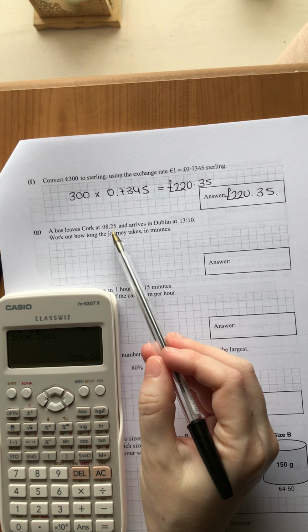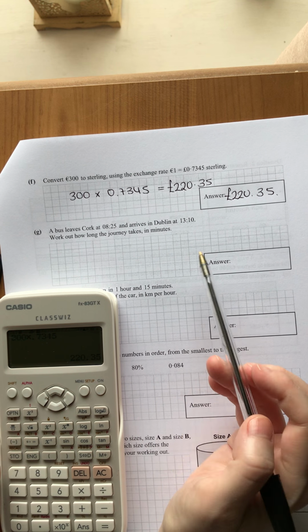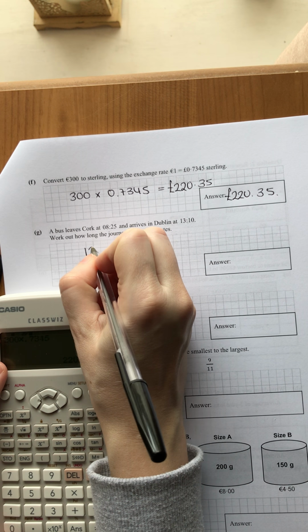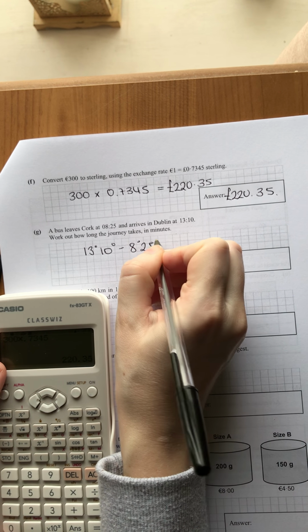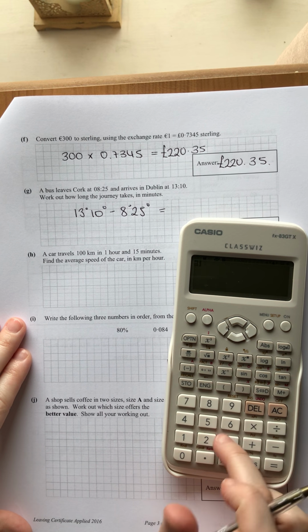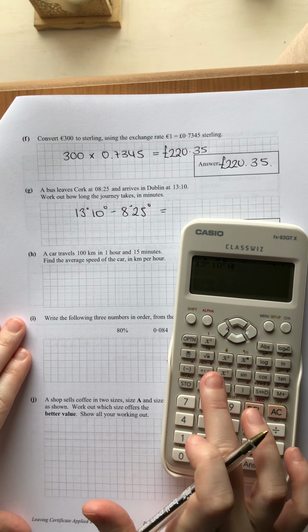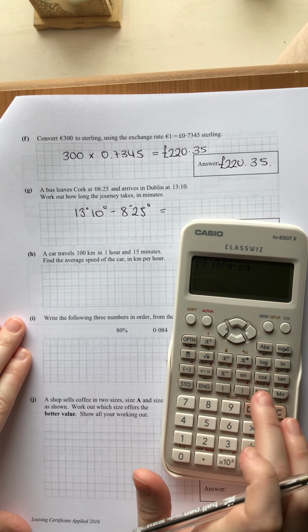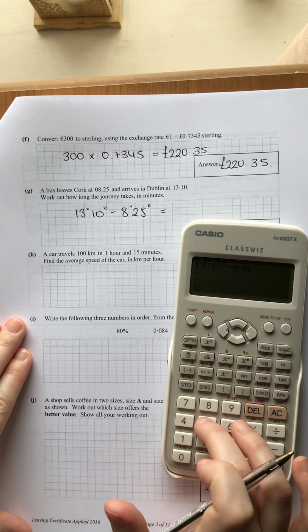A bus leaves Cork at 8:25 and arrives in Dublin at 13:10. Work out how long the journey takes in minutes. So you're finding the difference between 13:10 and 8:25. So you can use the time button on your calculator, which is the degree button. So 13:10 minus 8:25.